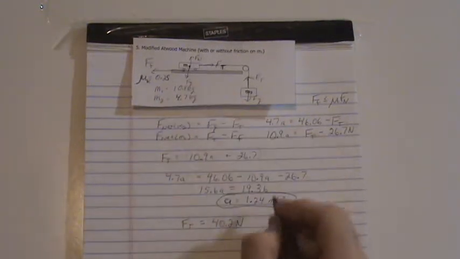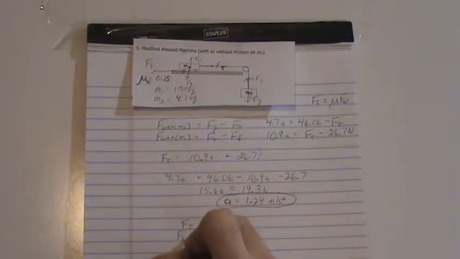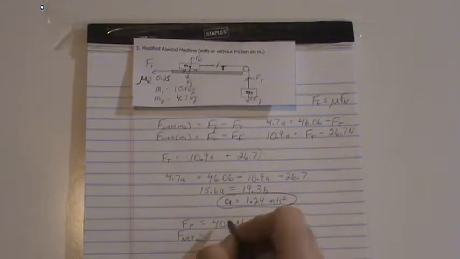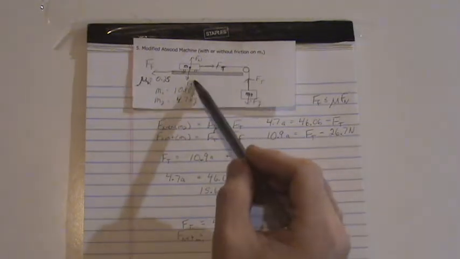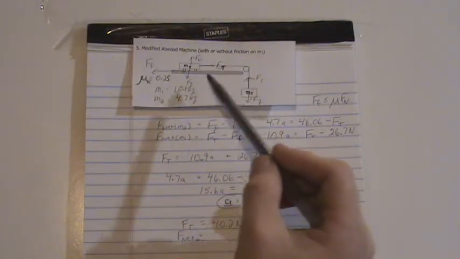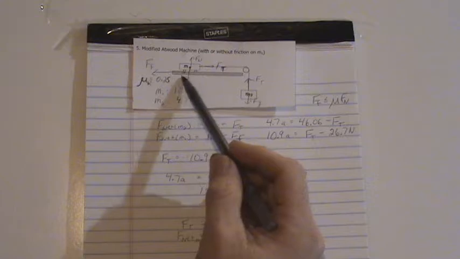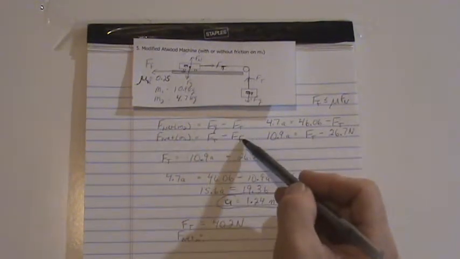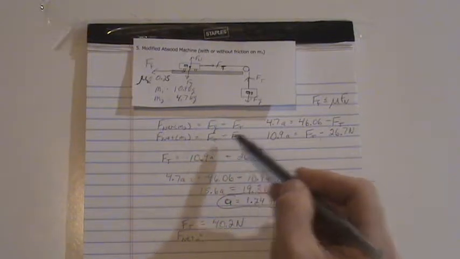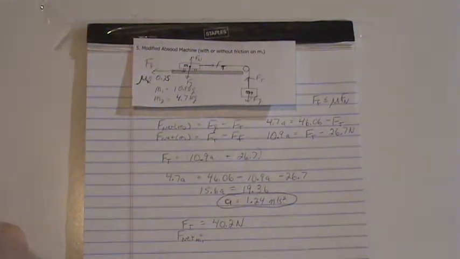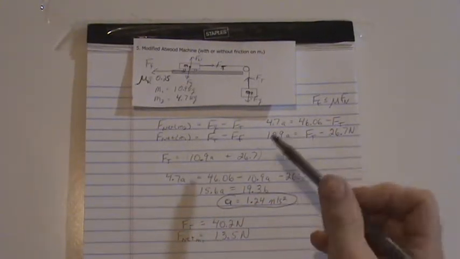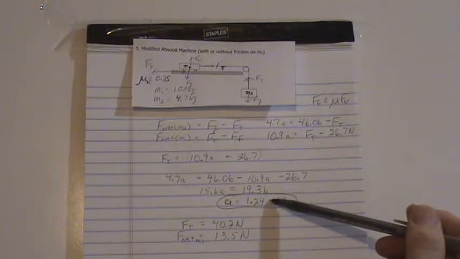And then once we know that the tension force is 40.2, then we have two things. We have the net force on M1. So that's the 40.2 tension going this way, and the force of friction of the 26.7 going backwards. So we're going to be subtracting these two, right? Because that's what it says there, the tension force minus the force of friction. So it's 40.2 minus 26.7. And that gives us 13.5 newtons, which should also be the acceleration times the mass.